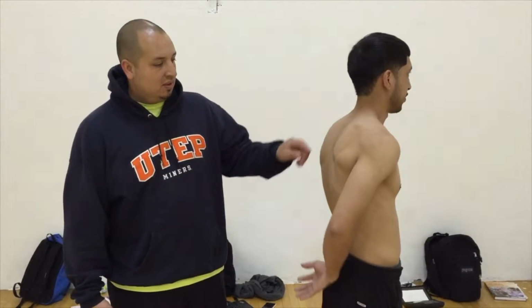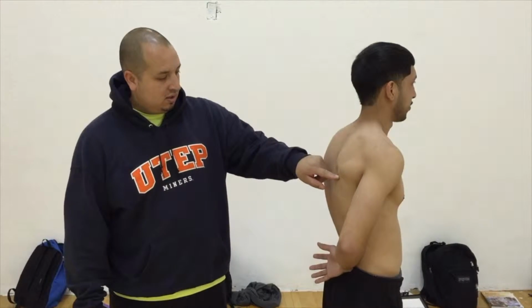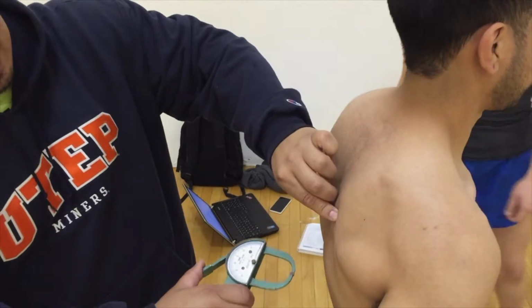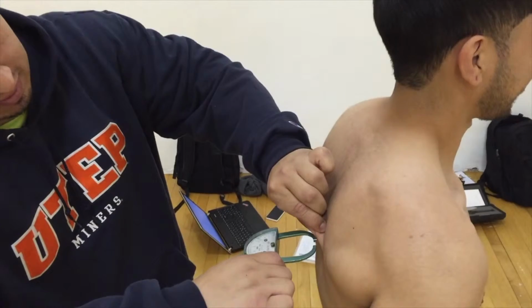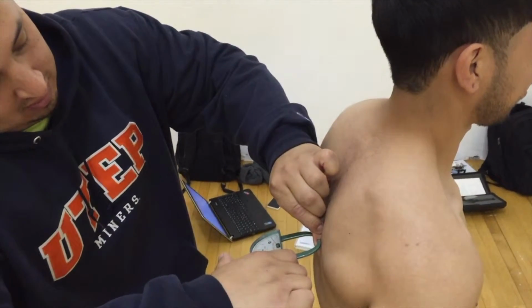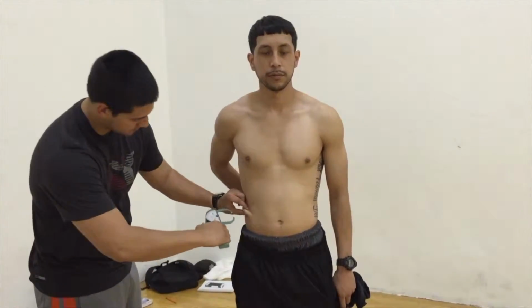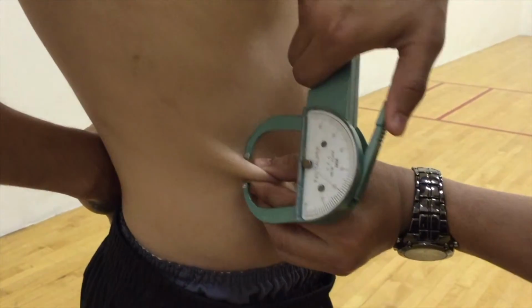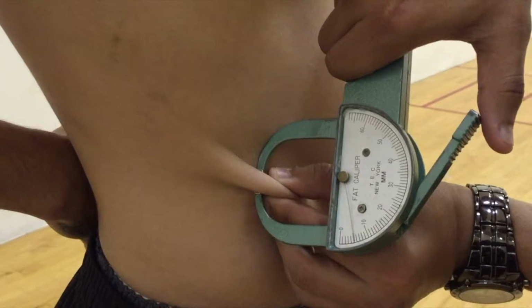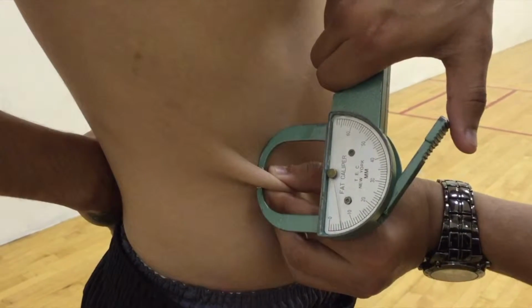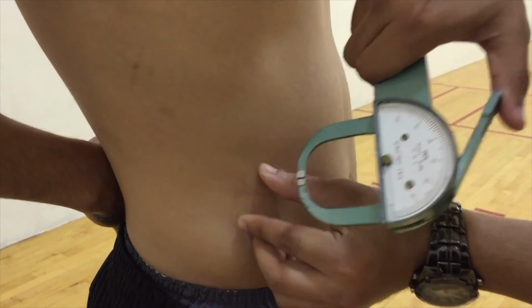The subscapular skin fold site is a diagonal fold at a 45-degree angle 1 to 2 centimeters below the inferior angle of the scapula. The suprailiac skin fold site is a diagonal fold in line with the natural angle of the iliac crest, taken in the anterior axillary line, immediately superior to the iliac crest.